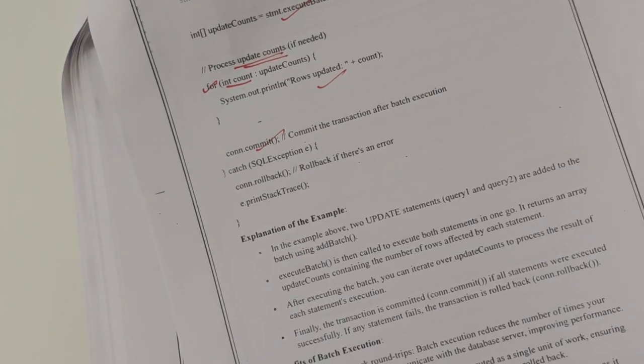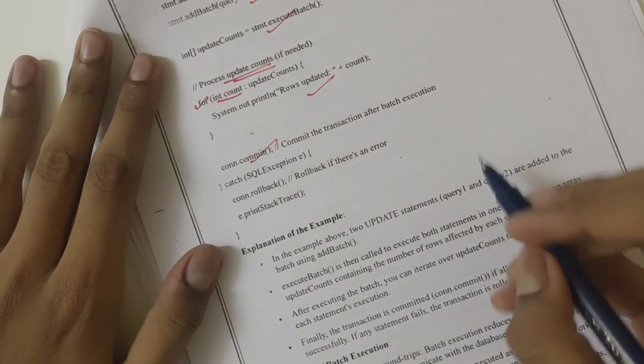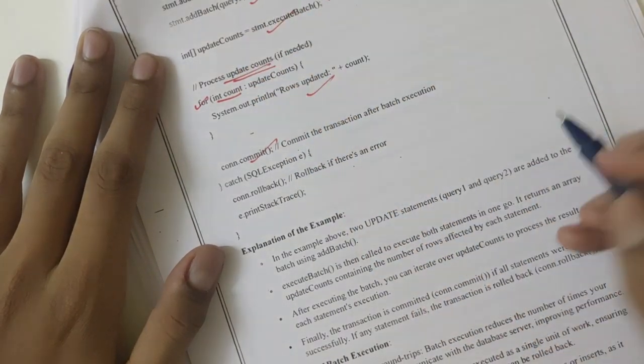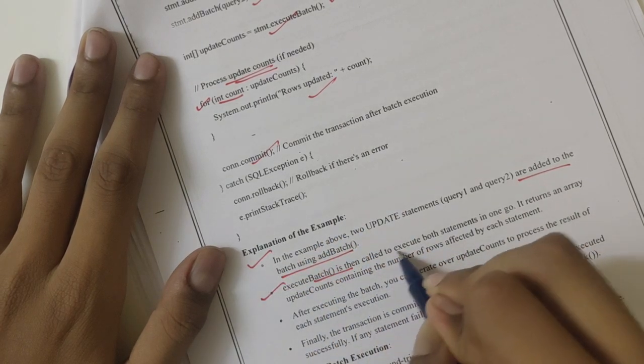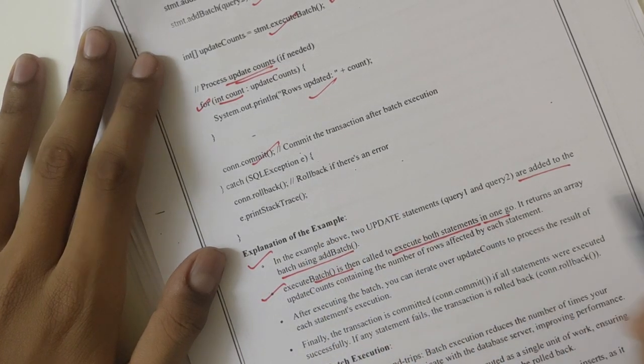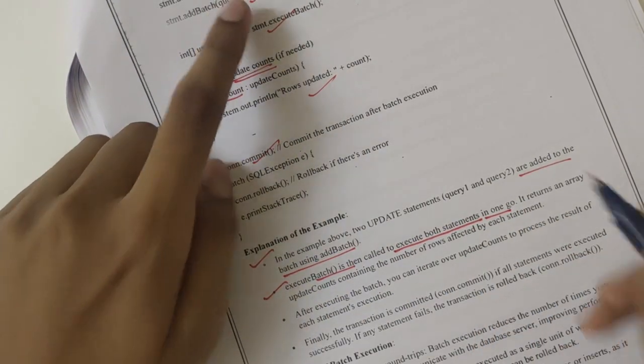Now what about the code explanation? Let's see. In the above example, we have seen two update commands, query 1 and query 2, which we have passed and added using addBatch. Now execute batch is used to execute both statements in one go. That means once you use execute batch, both the queries will be executed in one go.